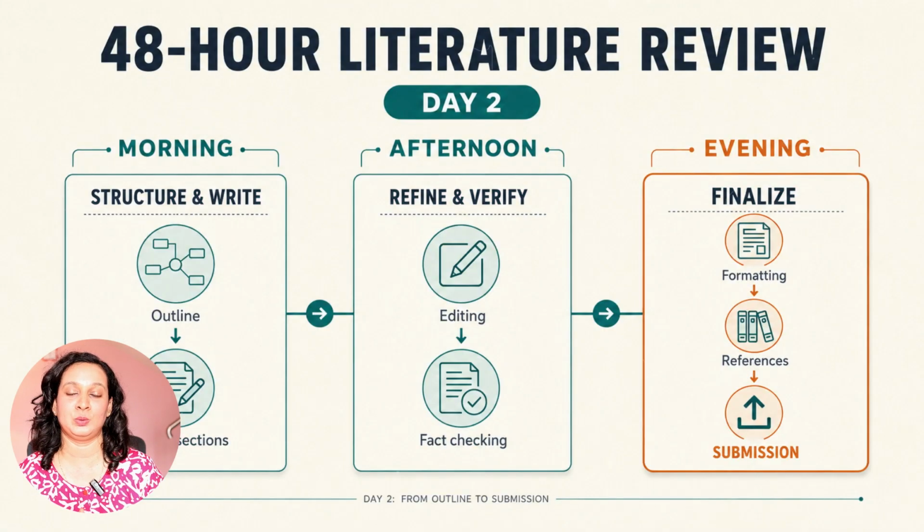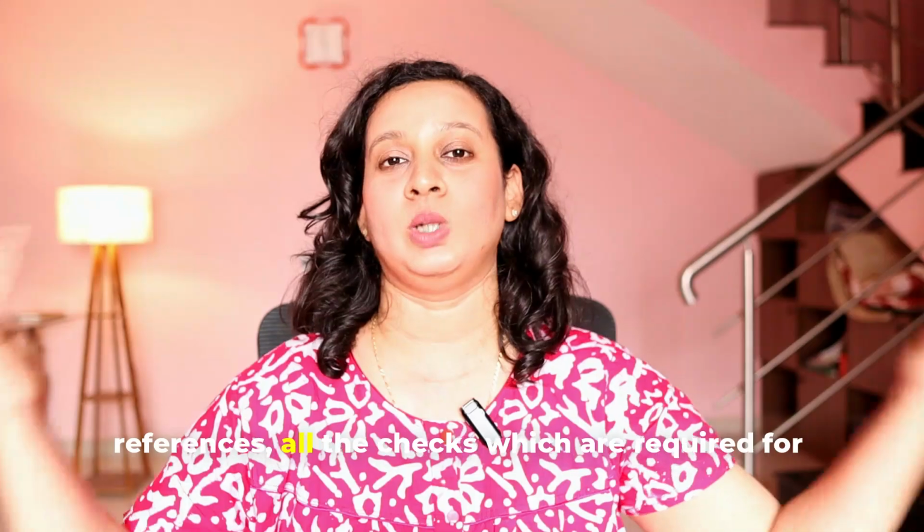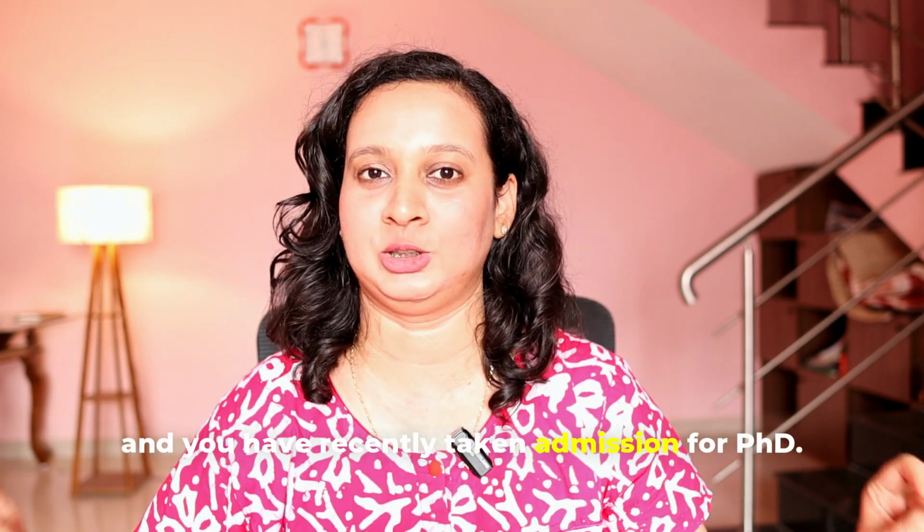Day 2 morning, you can generate the outline. You start writing the sections. By afternoon and by evening, you can go in for editing, fact checking, formatting, references, all the checks which are required for the final submission. This format gives you a complete roadmap on how to go around it in just 48 hours. And this is really helpful when you are short on time and you have recently taken admission for a PhD.